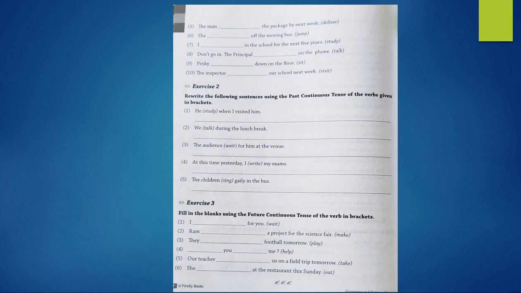Very simple here. What is given there? Rewrite the following sentences using the past continuous tense. So we'll take up the first three. He, then in the bracket what is given? Study is given, when I visited him. So what should be the answer here? He was studying when I visited him.